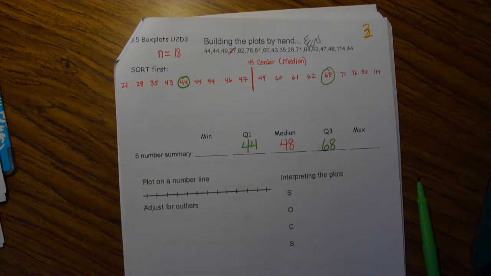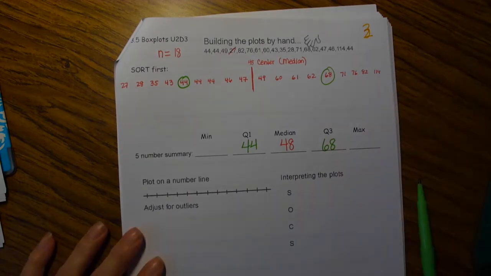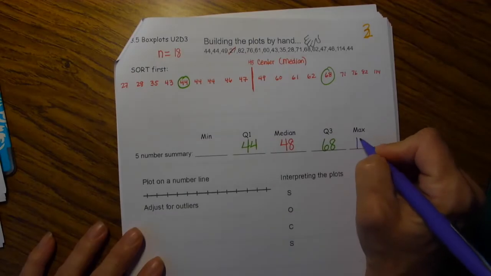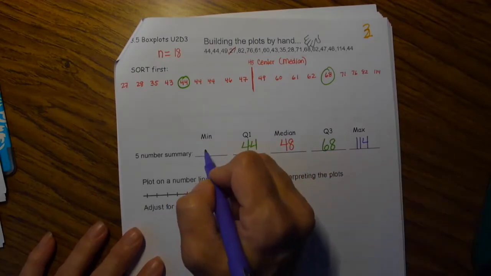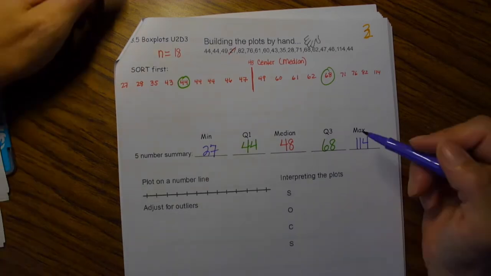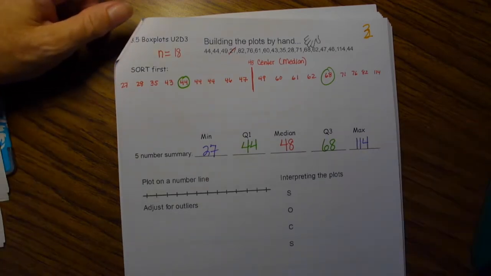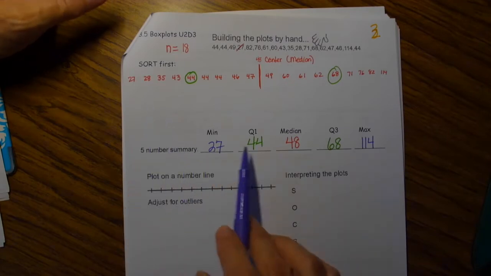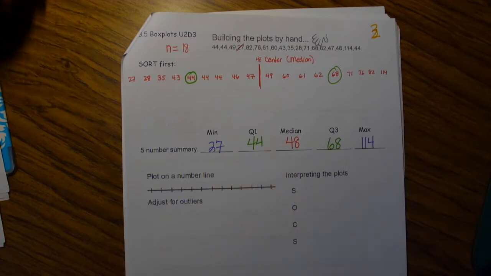And then we need to know our max and our min. What this does is break our data up into a 5-number summary. And we're going to plot this 5-number summary and see what that tells us.